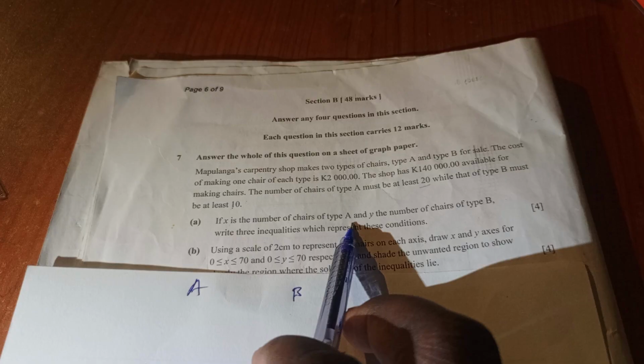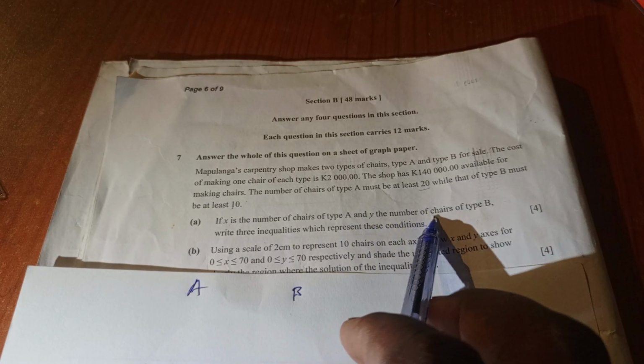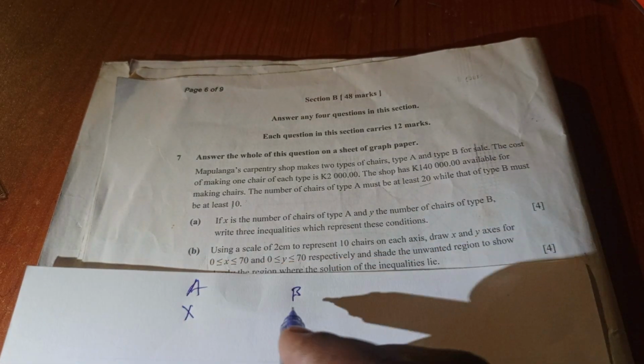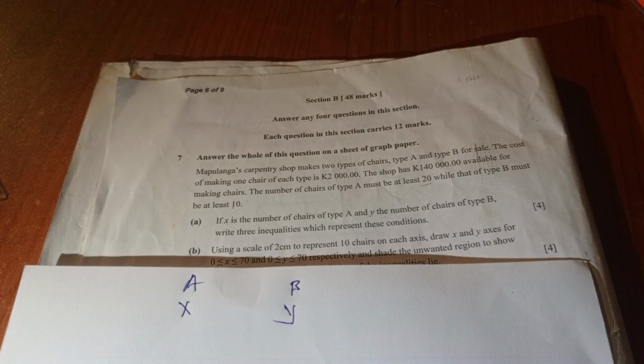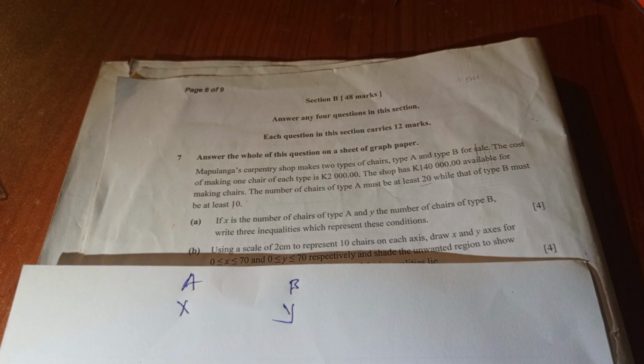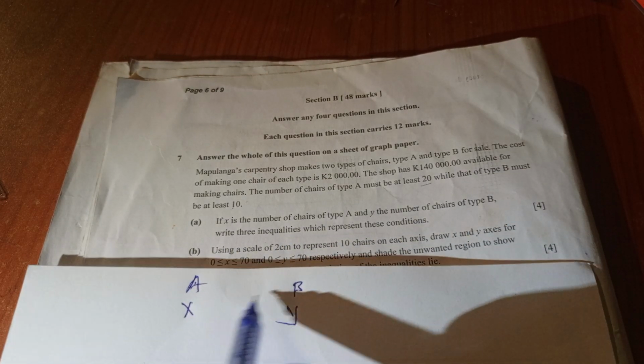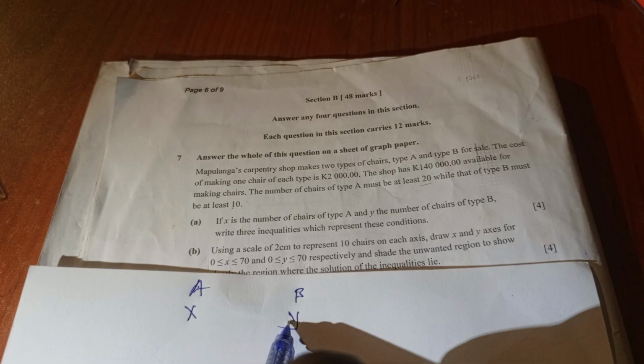If X is the number of chairs of type A and Y the number of chairs of type B, write 3 inequalities which represent these conditions. So we need to know that A stands for X, B stands for Y.